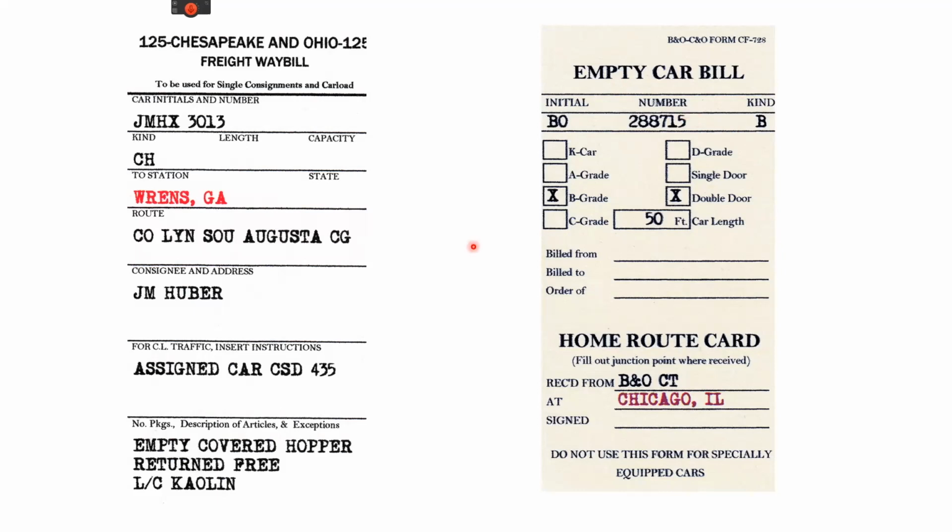Because of that, I finally bit the bullet and said, I'm going to do my own waybills on the left side, my empty car bills on the right side. Both of these are for an empty car. The waybill is for a covered hopper. The covered hopper had kaolin in it. We are returning it free back through the route that it came.